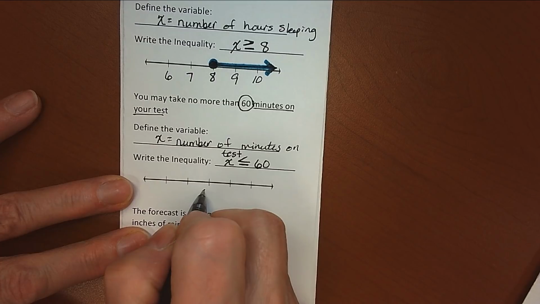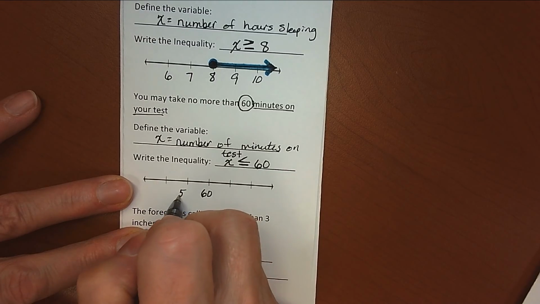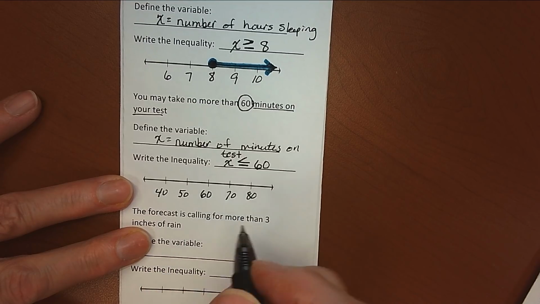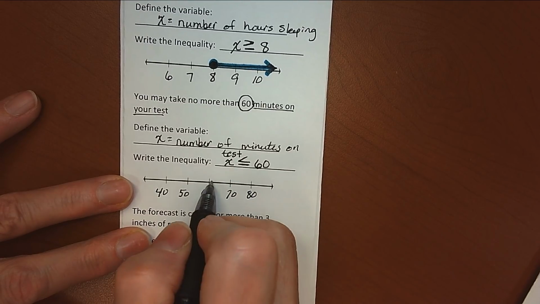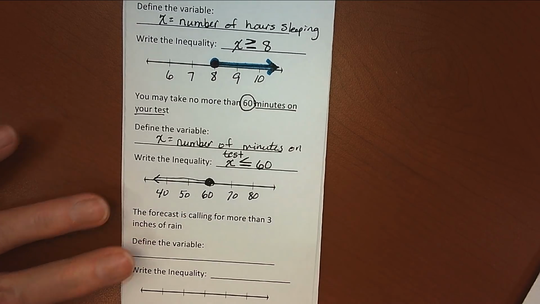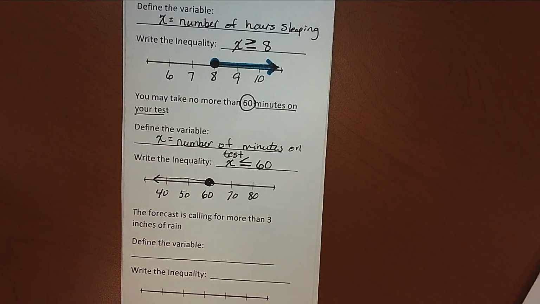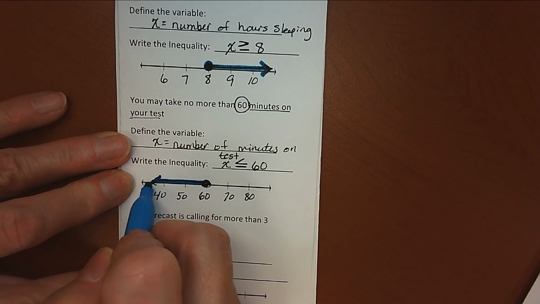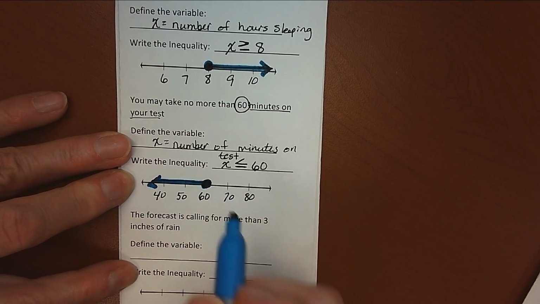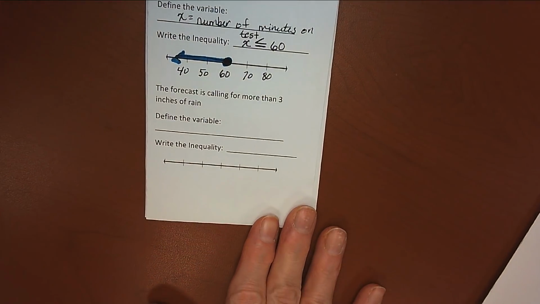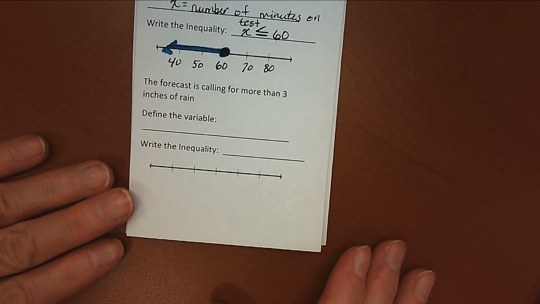All right, so if we put 60 here and 50 and 40 and 70 and 80, this little equal sign under here tells us that we could take 60 minutes. 60 minutes would be okay. And we can take anything less than 60 minutes. So we want the numbers that are less than 60 in our graph. So we get a nice thick line that shows anything less than 60 would be fine in this case. All right, take a minute to try the last one on your own and then restart the video and we'll go through it together.